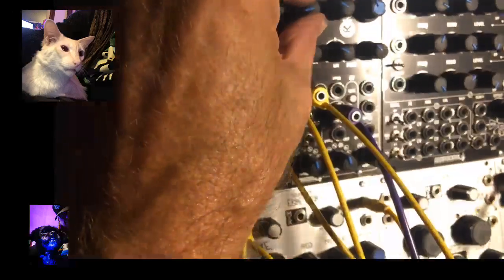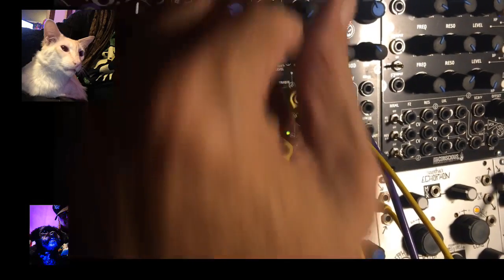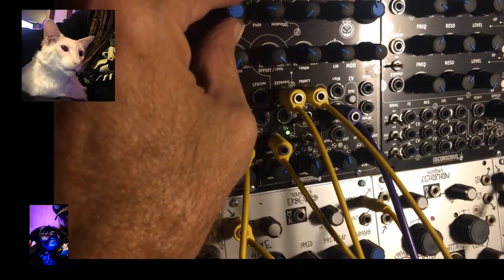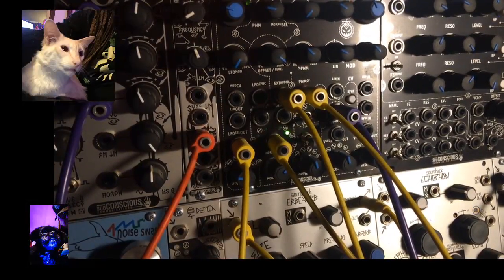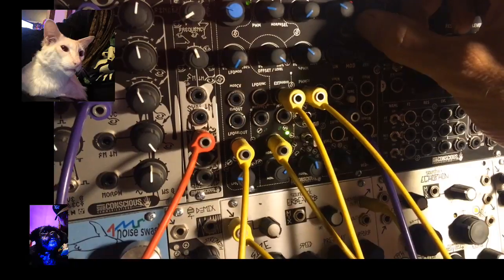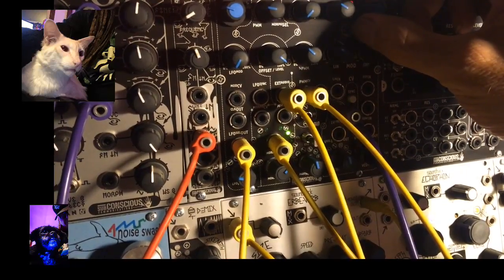See, you can get the pulse width to break almost completely apart. That's my favorite part about it. It's like underwear stretching. Yes, I did say underwear stretching. Listen to that. Stretch that undie.